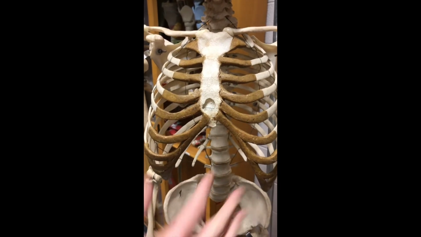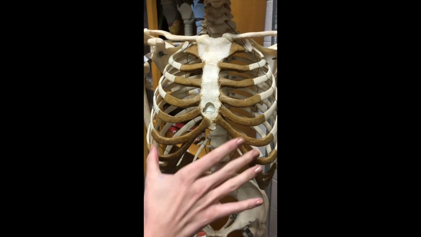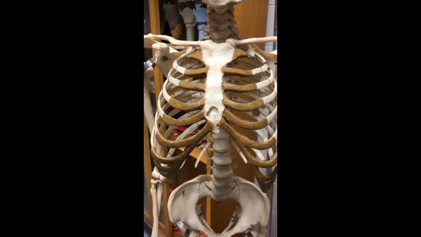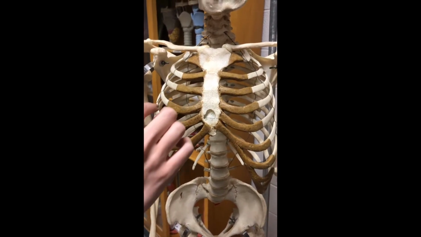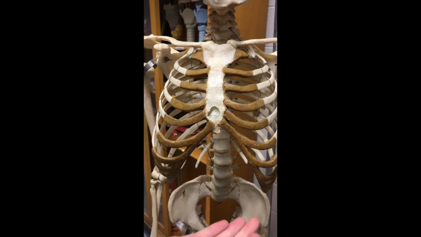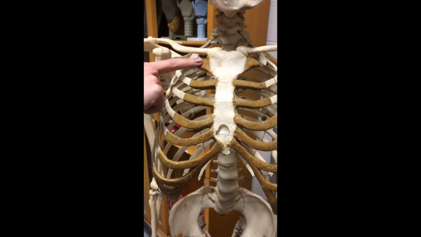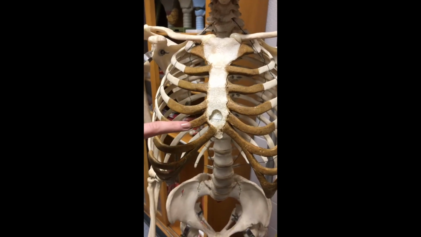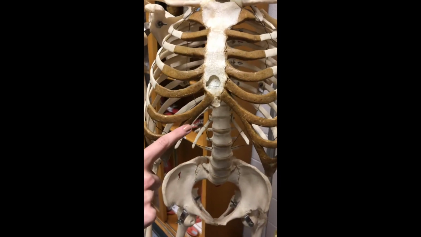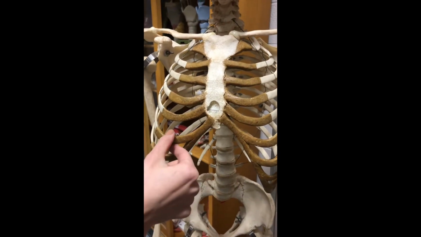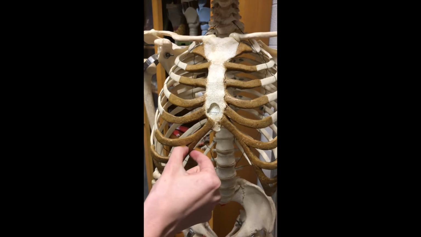So then we have ribs that are connected here. We're not going to have to be able to tell the difference between ribs 1 versus 8 per se. But it's notable to say that ribs 1 through 7 are true ribs, so we'll count together. So rib 1, 2, 3, 4, 5, 6, and 7. That gets tricky, but you can tell this last one kind of pairs off. So this one is also a true rib.